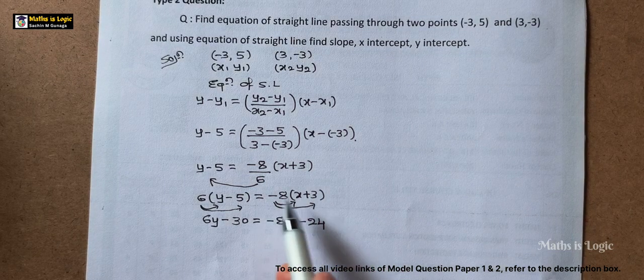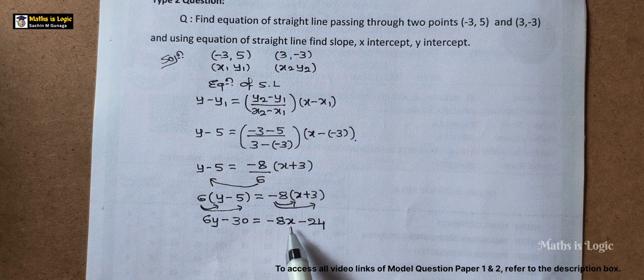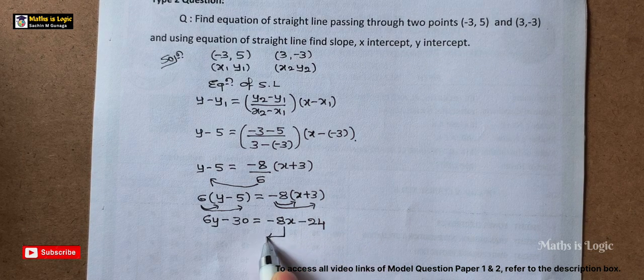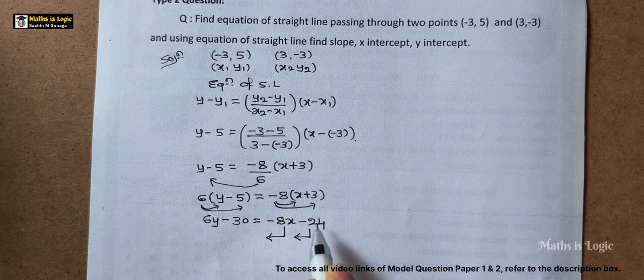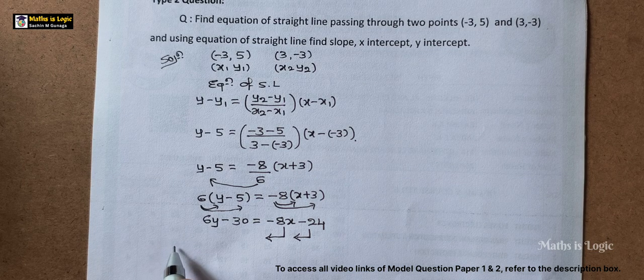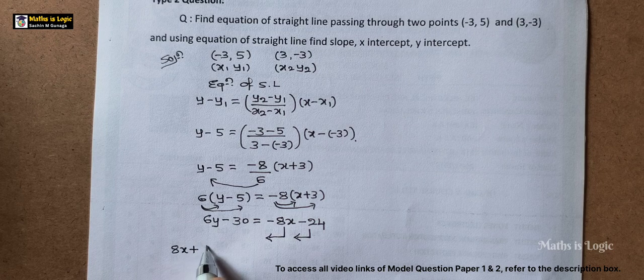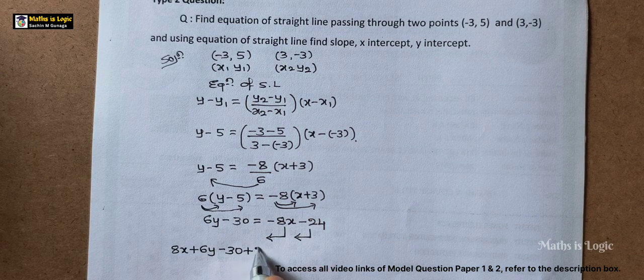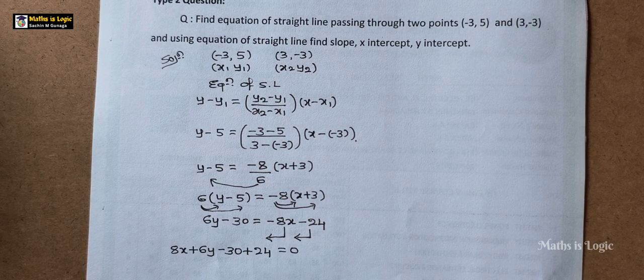Now after opening the bracket, we can observe here x becomes minus. In the standard form, we always keep x as positive. Because of that reason, shift minus 8x and minus 24 to the left hand side. So that time minus 8x becomes plus 8x. Already in the left hand side plus 6y is there, keep it as it is. Minus 30 is there, keep it as it is, and minus 24 becomes plus 24 is equal to 0.